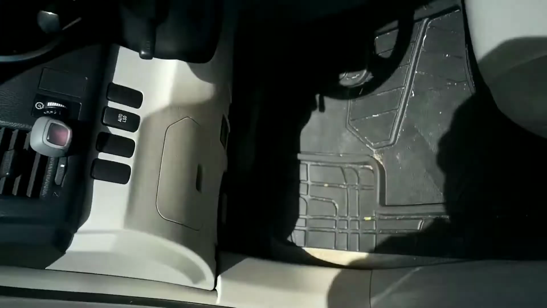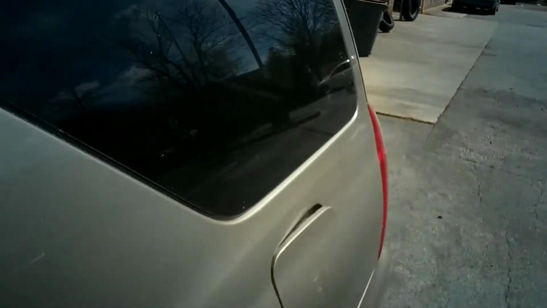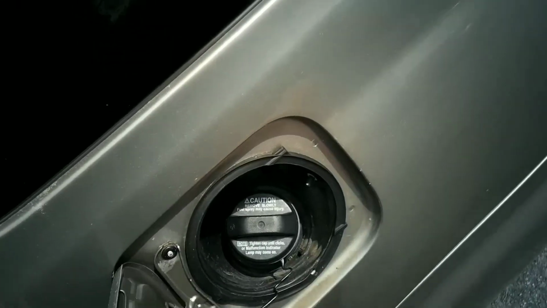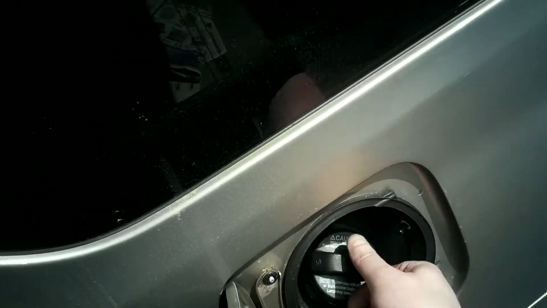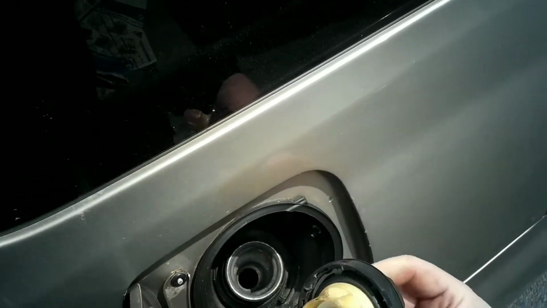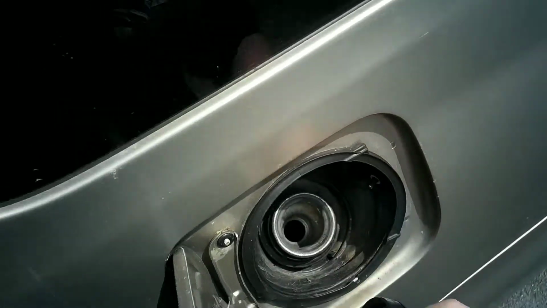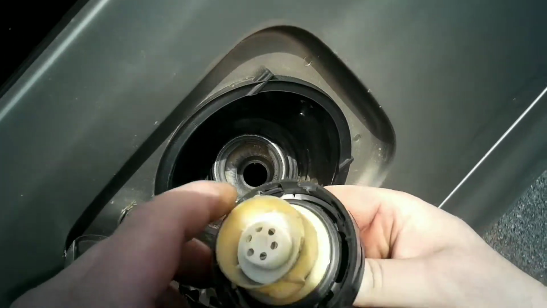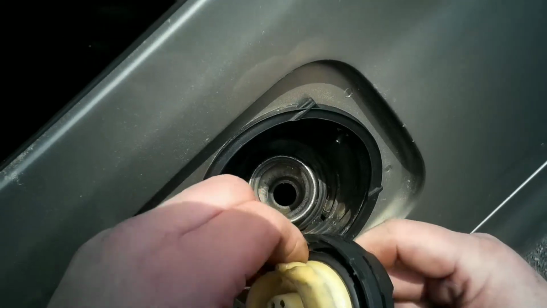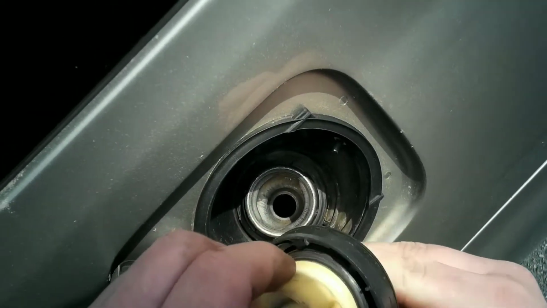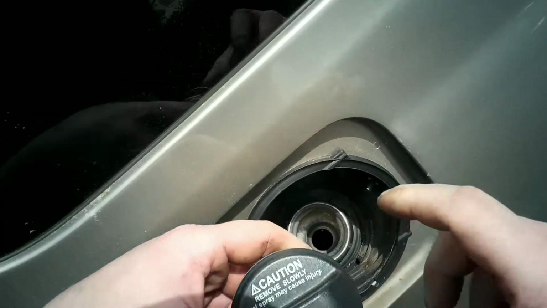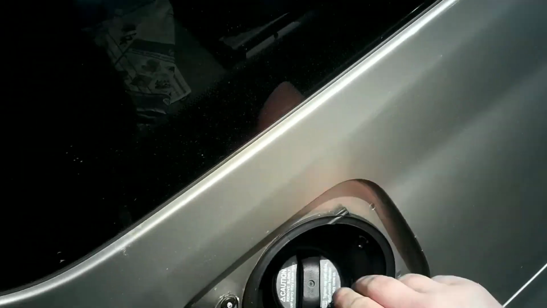Let's go check this gas cap. Little lever right here you're going to pull. Cap looks tight, was tight. The O-ring on it's not cracking. It don't look like it's collapsed or flattened. And it's also an OE cap too. So you always want to make sure you turn it till it clicks.